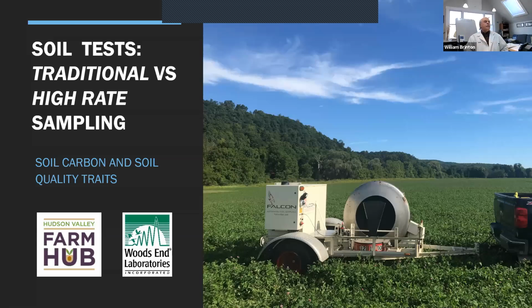Okay, so I can just grab the share button and, let's see. So here we are. The project title is comparing traditional versus high rate sampling for soil testing. And today I'm just focusing on soil carbon and a few other related traits, but we're looking at all the nutrients.